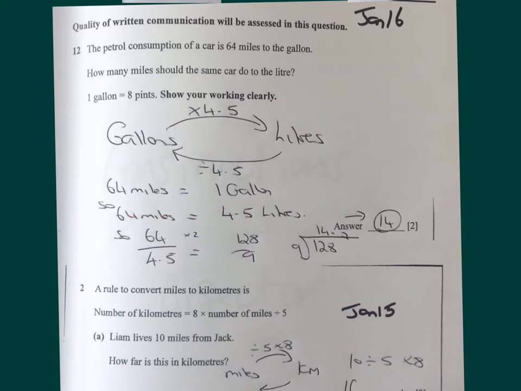Now, we want to divide 64 miles by the 4.5 litres. Now, because it's non-calculator, remember, we can't actually do that. So remember I told you a trick, if it was by a half, to get rid of the half, you multiply both numbers by 2. So 4.5 times 2 gives you 9, and 64 times 2 gives you 128. Do it as a sum and you realise you get 14.2. Now, it's asking how many miles should the same car do to the litre? Well, 14.2 rounds to 14.